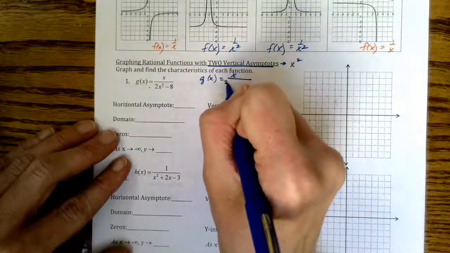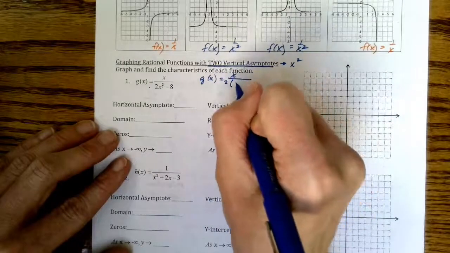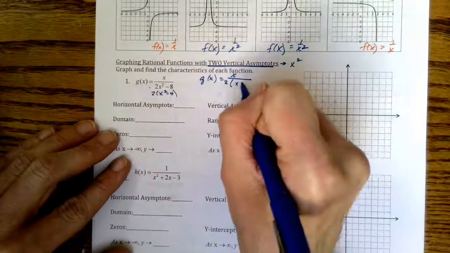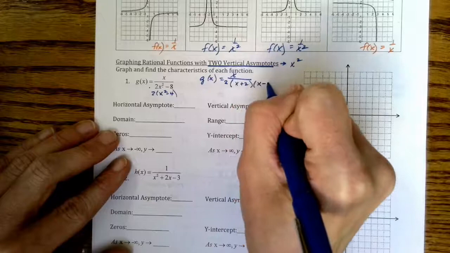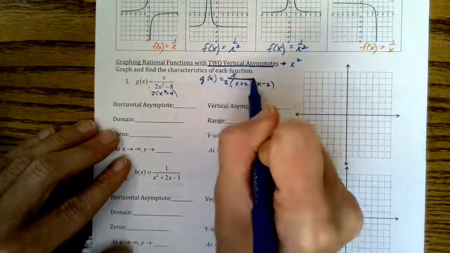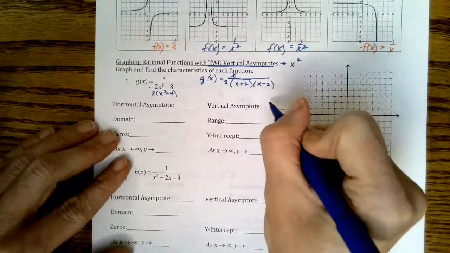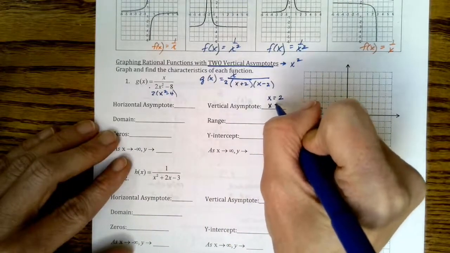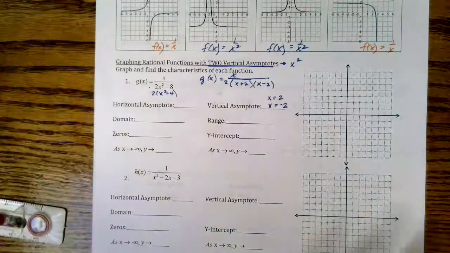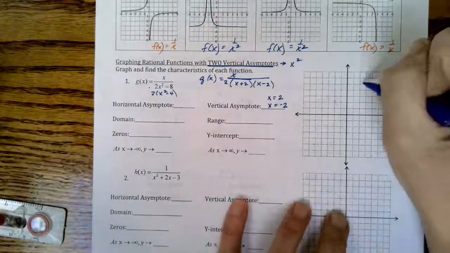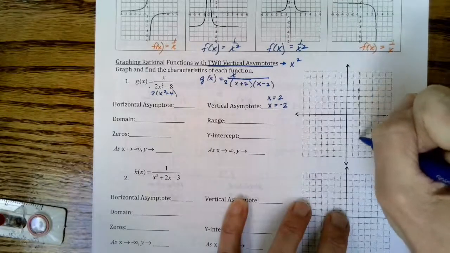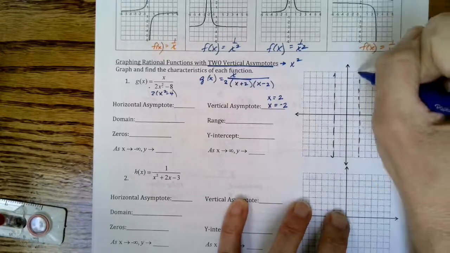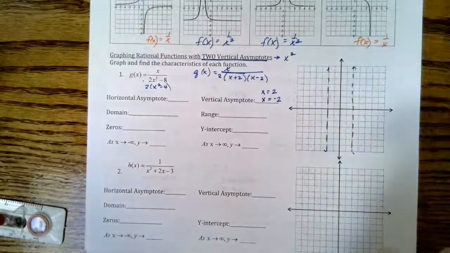So if I take 2 out, I wind up with x squared minus 4, which I know factors into x plus 2 and x minus 2, which means that I have 2 values that make my denominator equal to 0. So 2 times positive 2 and negative 2, my graph will zero out.